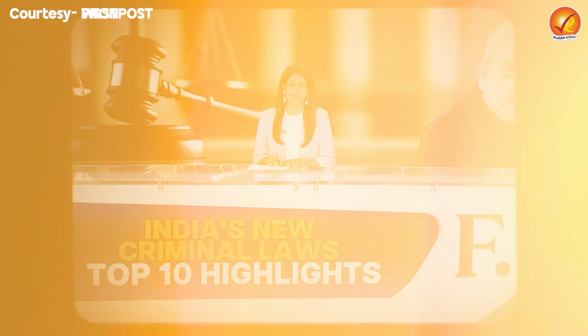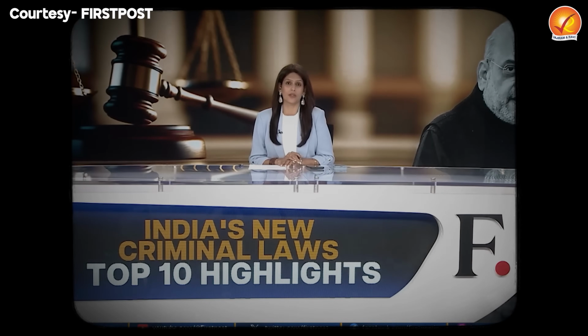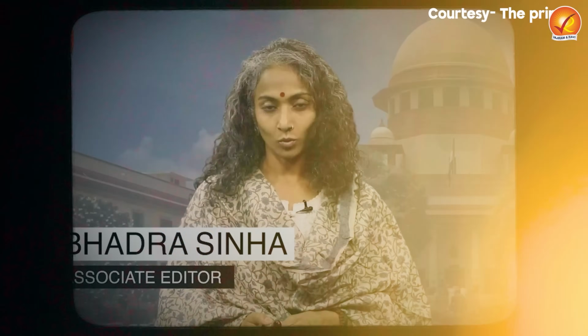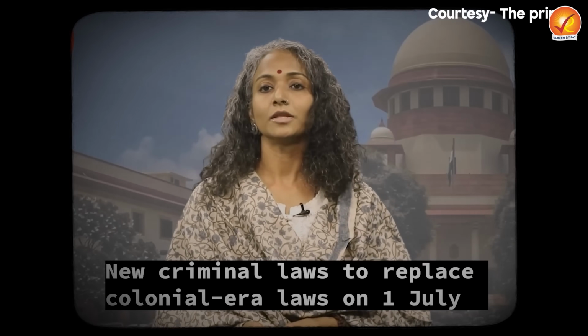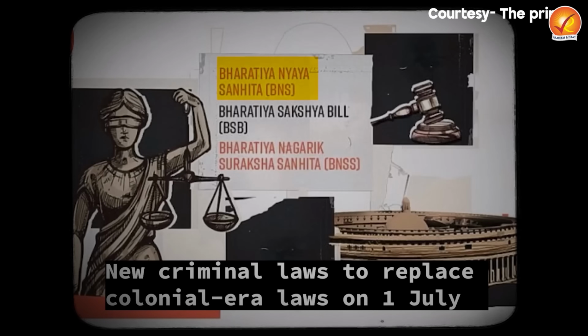Three new criminal laws will come into force on Monday. The new laws will replace the British-era Indian Penal Code, Code of Criminal Procedure, and the Indian Evidence Act. It's a big day here in India because a new set of laws has been rolled out. Laws that affect every Indian citizen. India will replace its colonial-era criminal laws with a set of three new penal laws. They are called the Bharatiya Nyaya Sanhita or BNS.